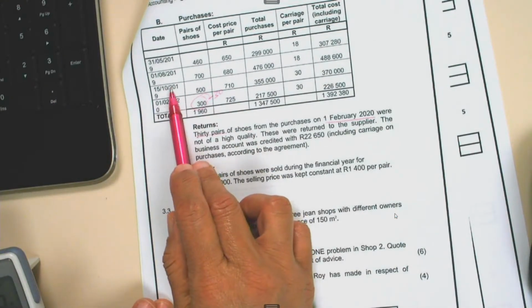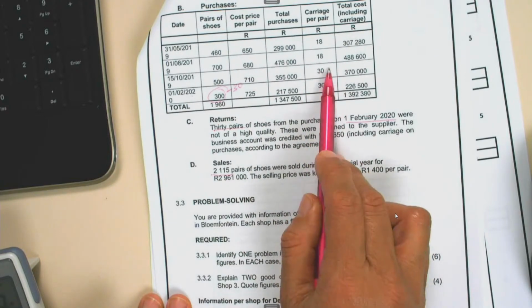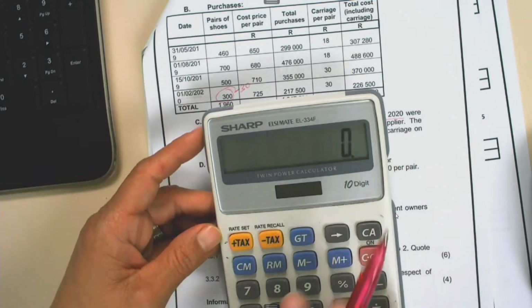55 will then come from my second last batch, which is this batch, and your price is 710 plus 30, which will give me 740.